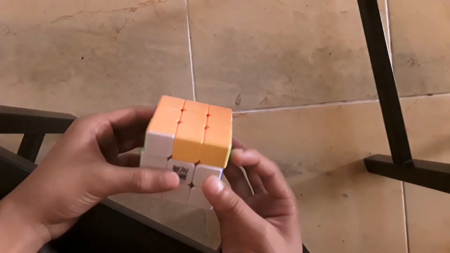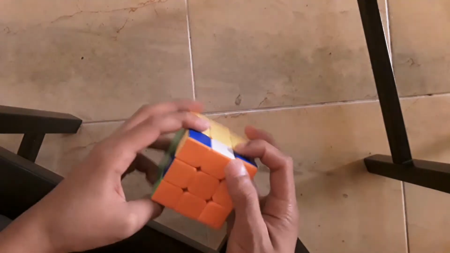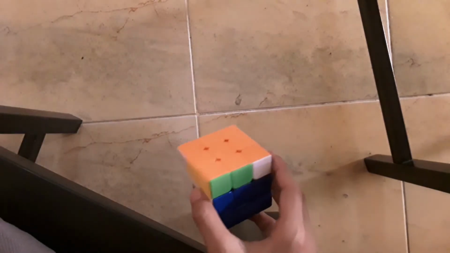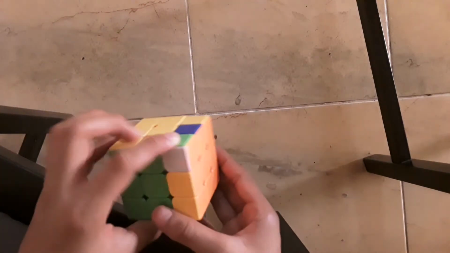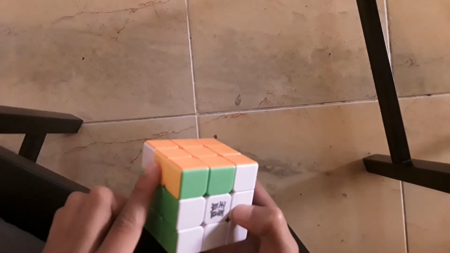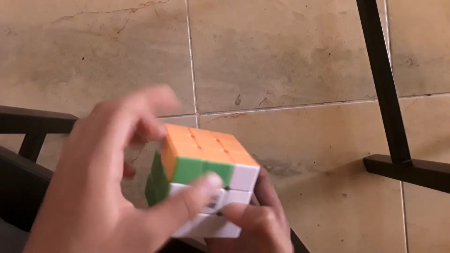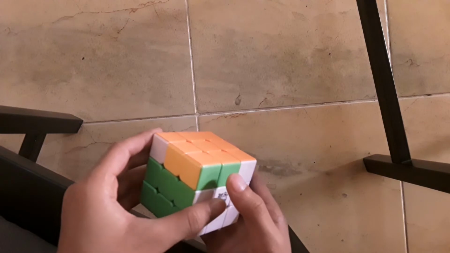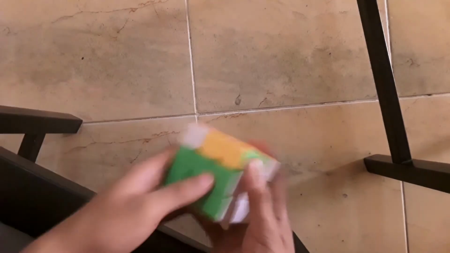So now we have to do PLL now. So also in this stage of CFOP, there's obviously also gonna be some trial and error. So we have this pair over here, a pseudo block, I think that's what it's called.